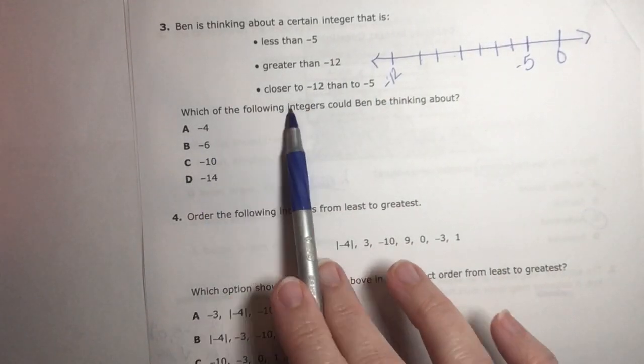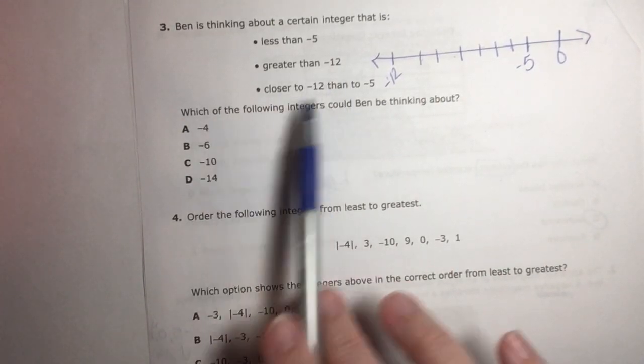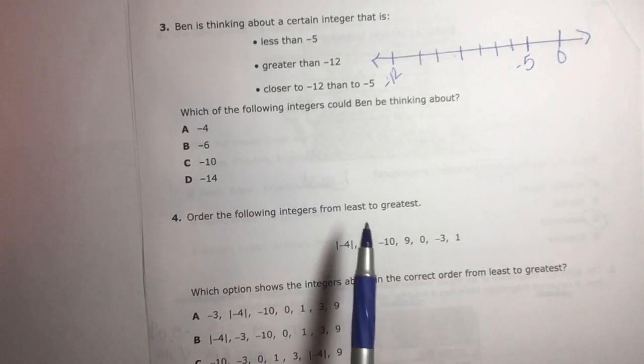All right, so which of the following integers could Ben be thinking about? Okay, so where would -4 be? Well, actually, I want you to think about it. See if you can figure it out first before I go over it, okay? So pause the video and see if you can figure it out.